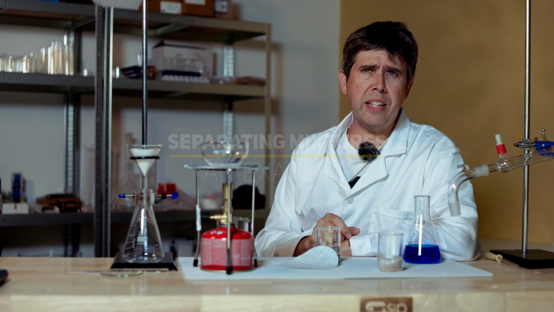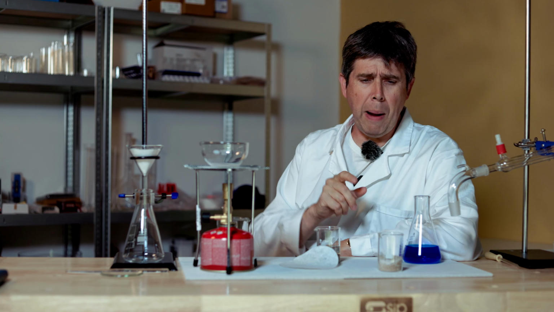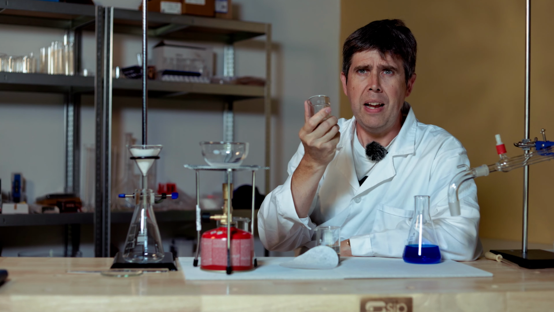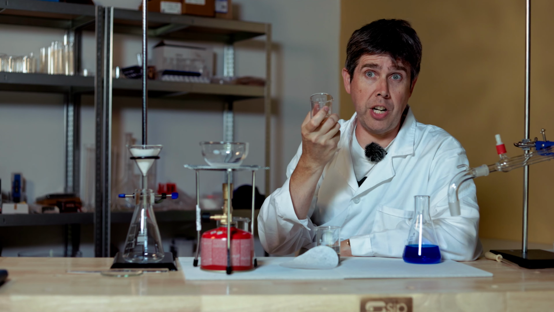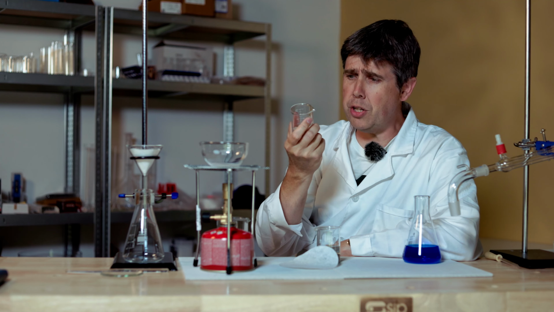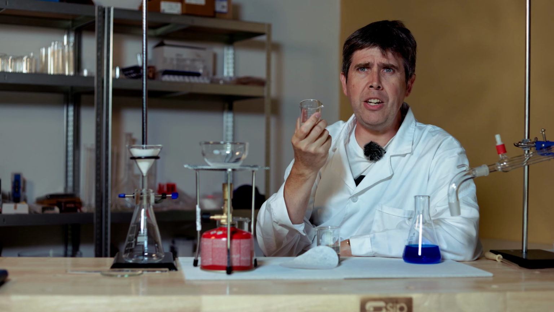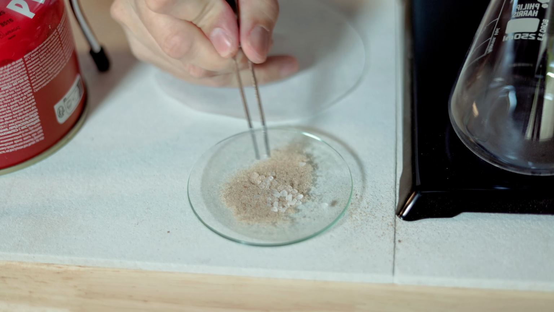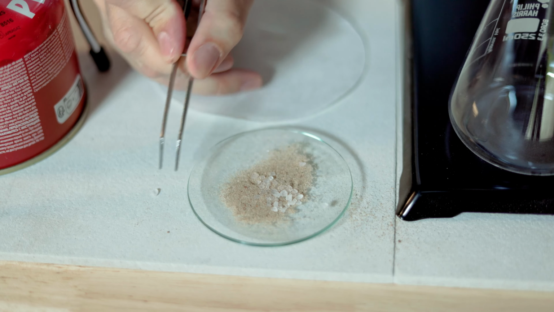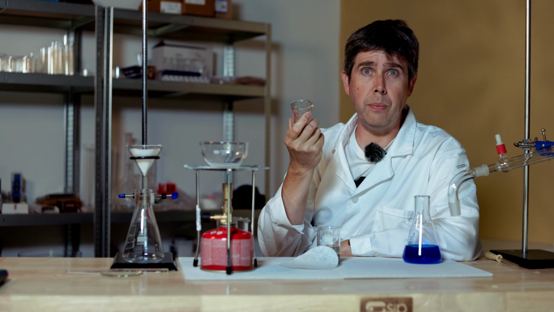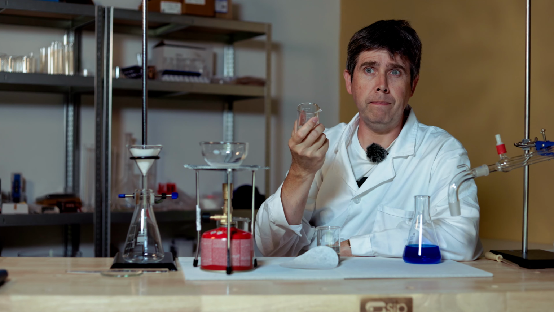I'll finish with a quick demonstration. Let's go back to that salt and sand combination, because this is that heterogeneous solids mixture. And I could spend all day manually going through this and pulling out the salt crystals with a pair of tweezers. Fortunately, there is a much easier solution. All I need to do is add water.